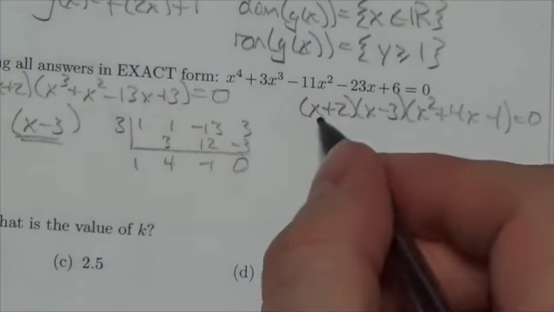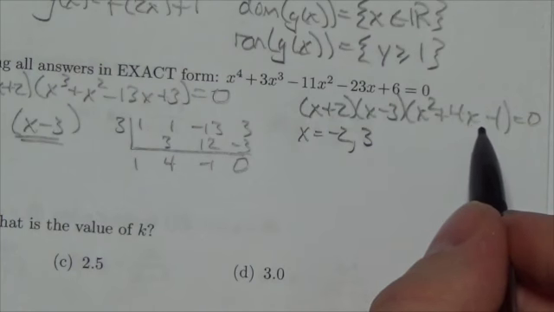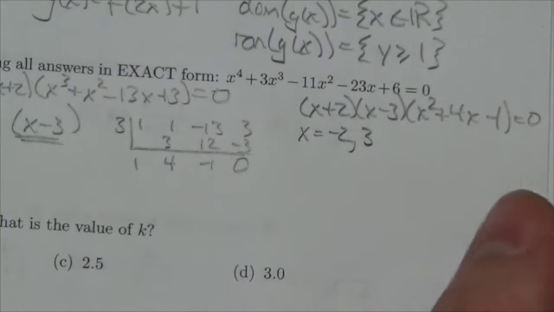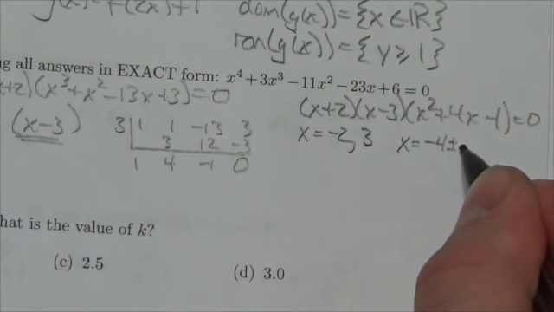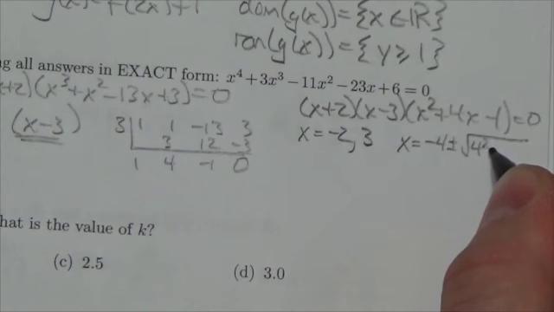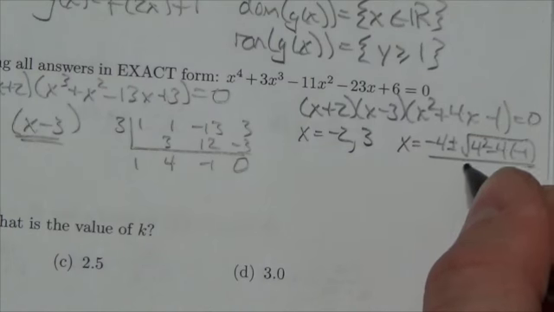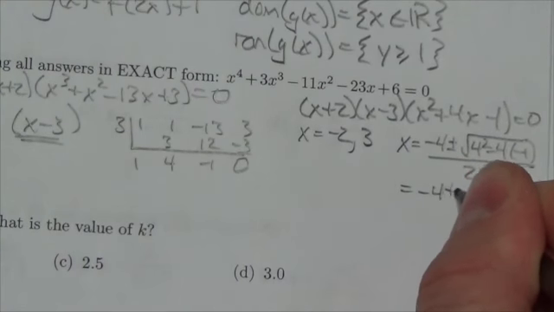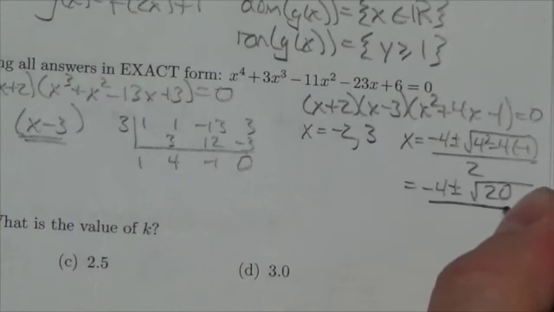I know that this is going to give me negative 2 as a root, and this is going to give me positive 3. And what are the factors of negative 1 that add to 4? I don't see anything here, so I'm going to have to use the quadratic formula. So this will be negative 4 plus or minus the square root of 4 squared minus 4 times a, which is 1, times c, which is negative 1, all over 2 times 1. So this is going to be negative 4 plus or minus the square root of 4 squared, 16, plus 4 is 20, so this will be root 20 all over 2.